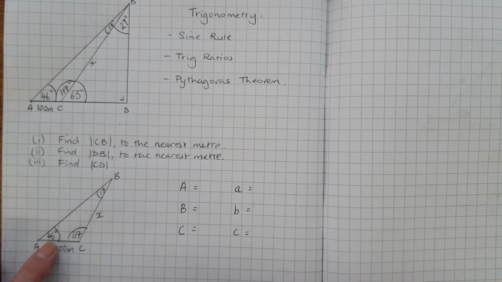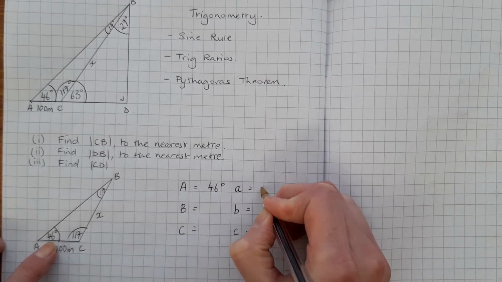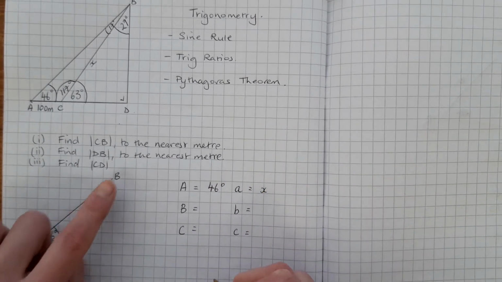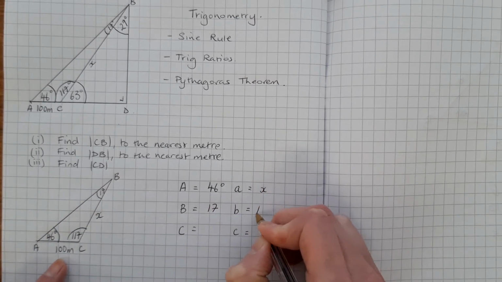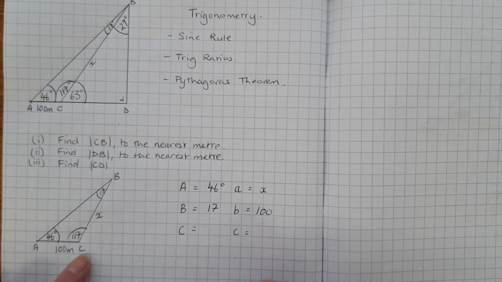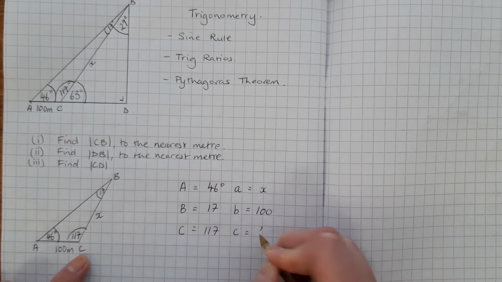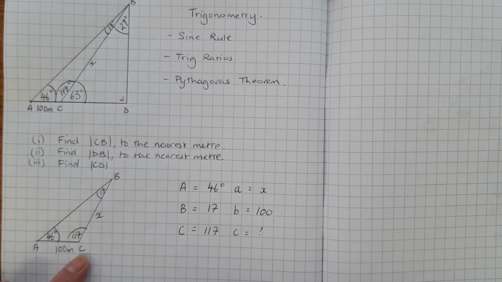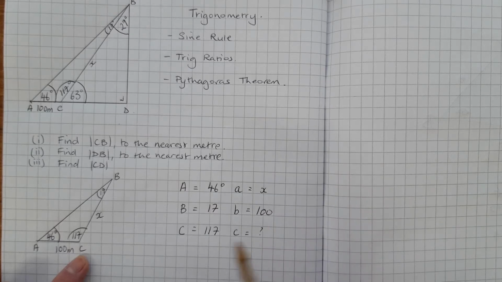Okay, so angle A is 46. Side A is X. Angle B is 17. Side B is 100. Angle C is 117. Side C is I don't know. Okay, I am asked to calculate the distance from B to C, which is side X.